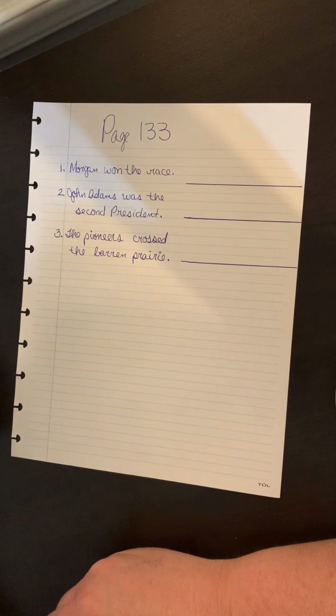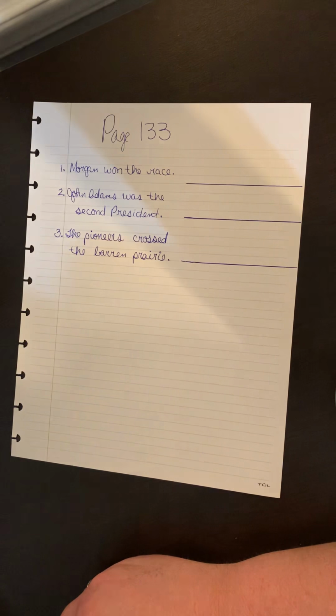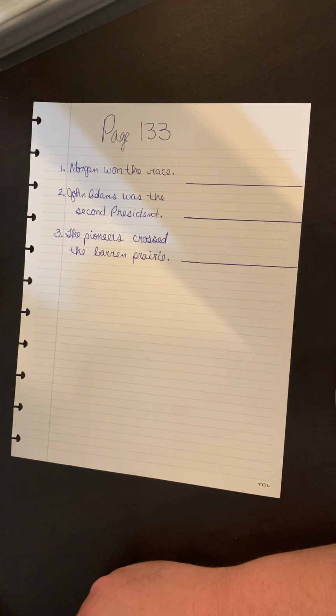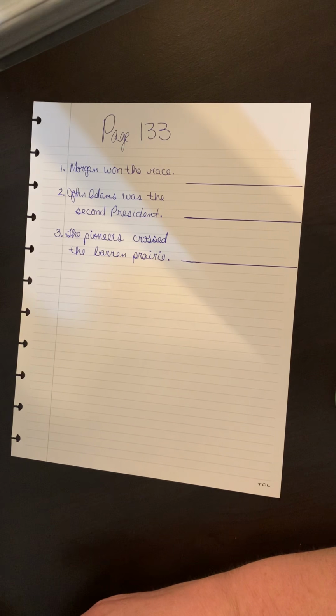Alright guys, we're going to do language pages. This is starting out with 133, and we're talking about diagramming our subjects and our verbs. It sounds like it's going to be harder, but it's not. Okay?